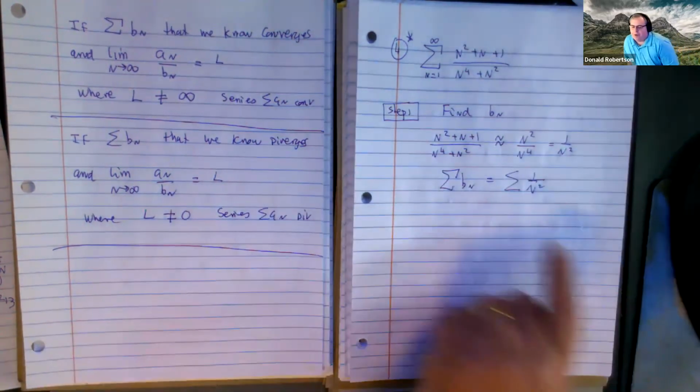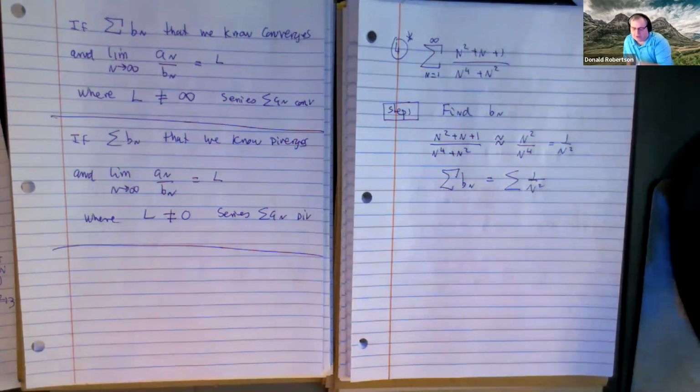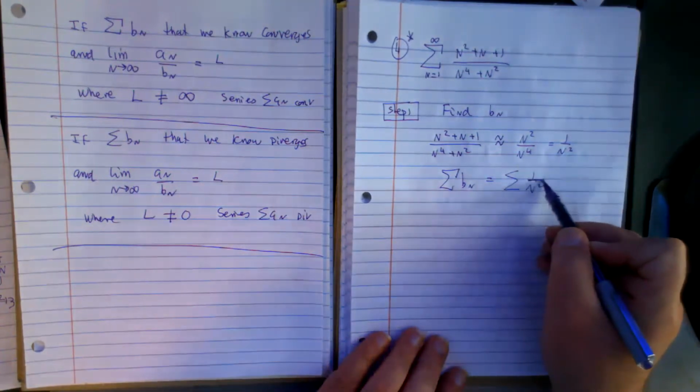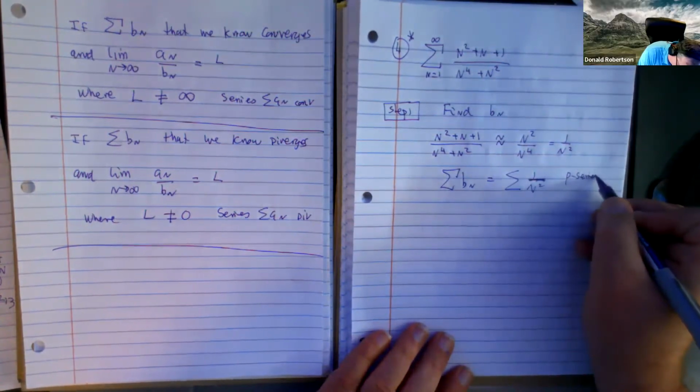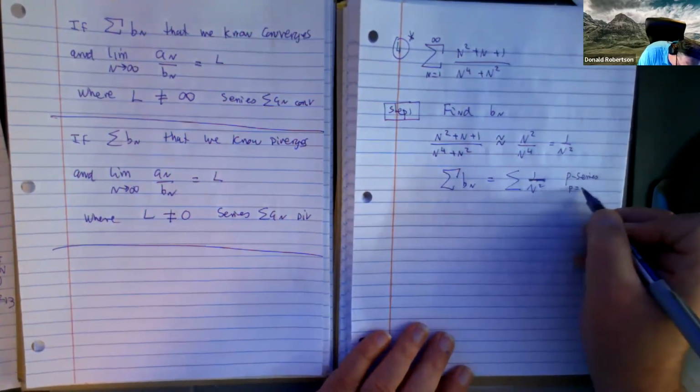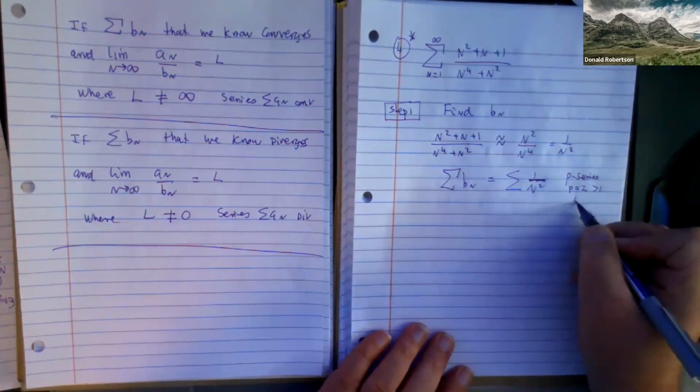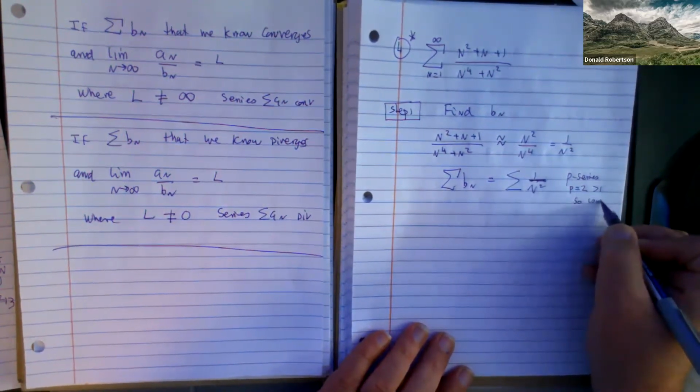What do you know about 1 over n squared? Does it converge or diverge? Converges. Correct. And the reason it does that, it's a p-series, p equals 2, which is greater than 1, so it converges.